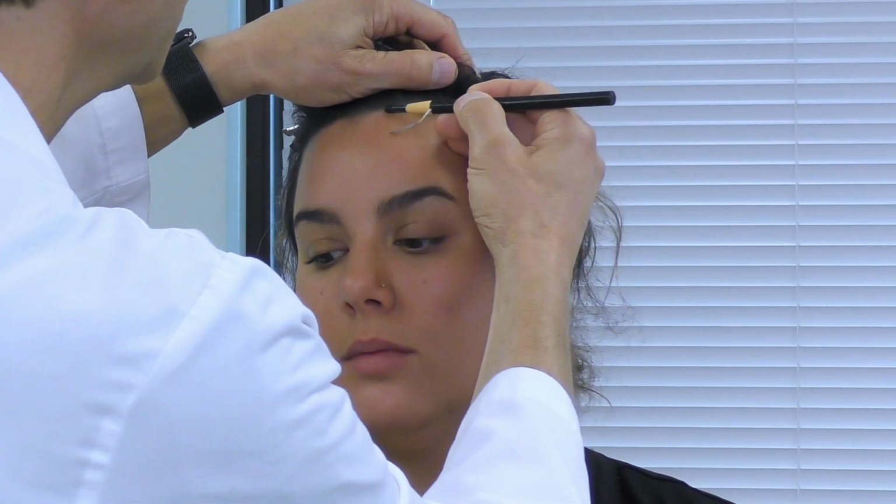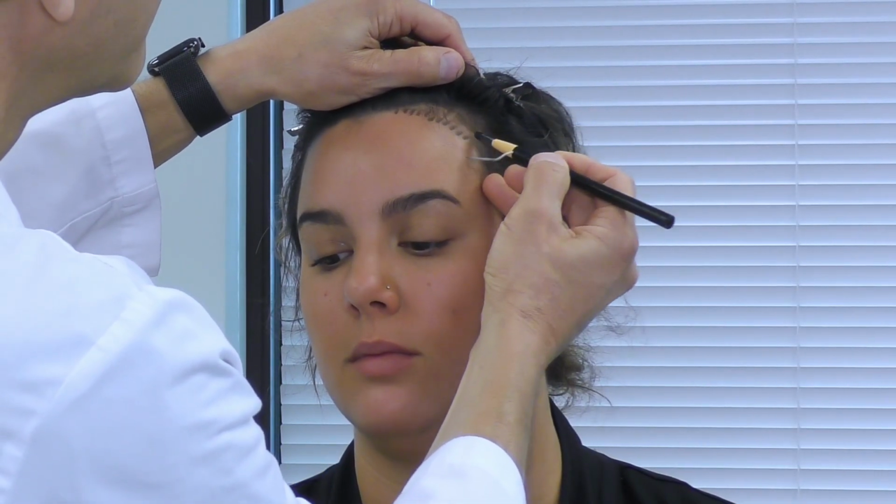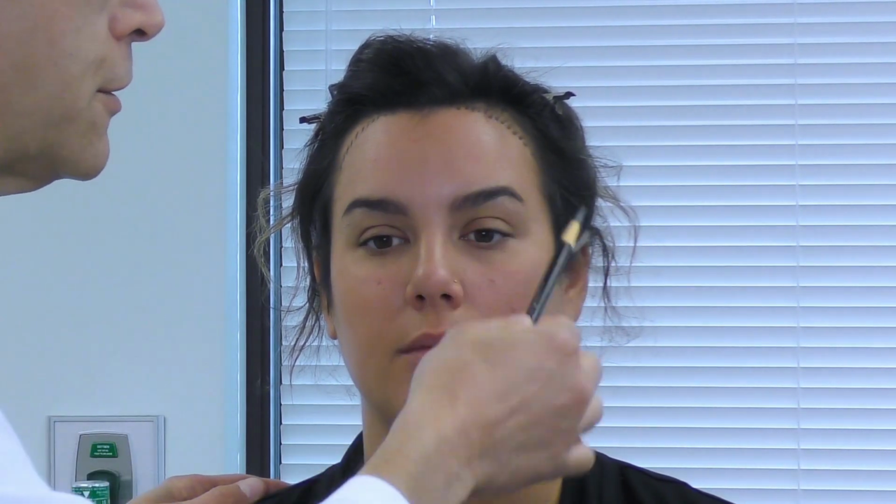And the same on this side here. And just like that, we've given it a little bit more of a gentle curve to it. And this would not have a convexity here on either side, but a classic female pattern hairline is just a gentle curve.